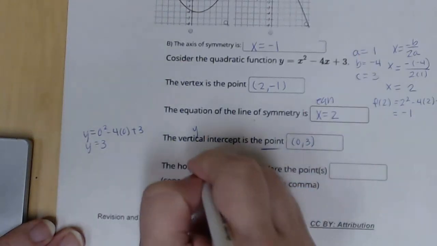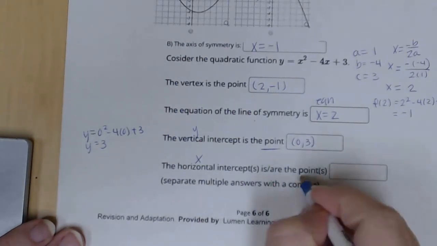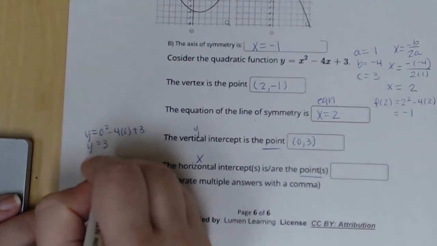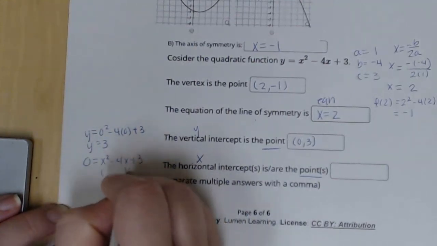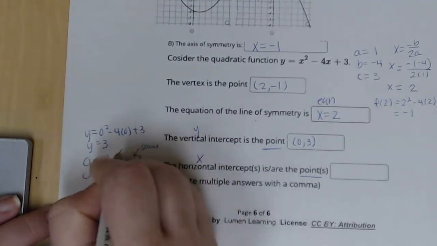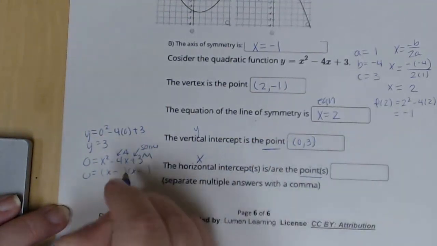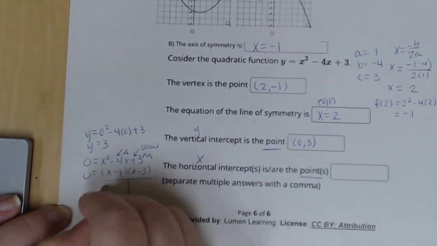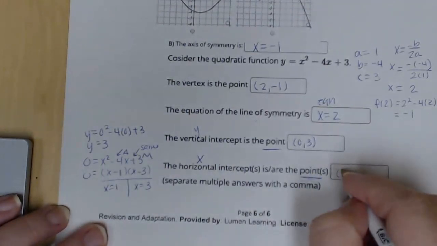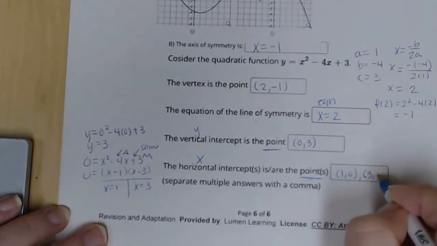My horizontal intercepts are going to be my x-intercepts. And it says to enter the points, separating multiple answers with a comma. So I am going to have to use a comma, and I'm going to have points. So I'm going to set my y equal to 0 and solve. So I'm going to have to go back to my factoring skills. This will be (x )(x ). The back sign says they're going to be the same sign. They're both negative. Think what will multiply to give me +3 and add to give me -4. That would be 1 and 3. And then solve that. So x is 1, x is 3. But it says they're points. And so I'm going to have to say (1, 0), separate multiple answers with a comma, (3, 0).